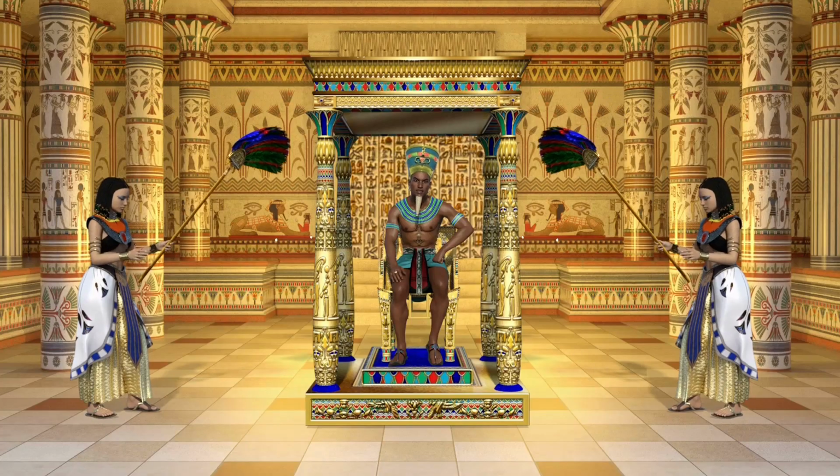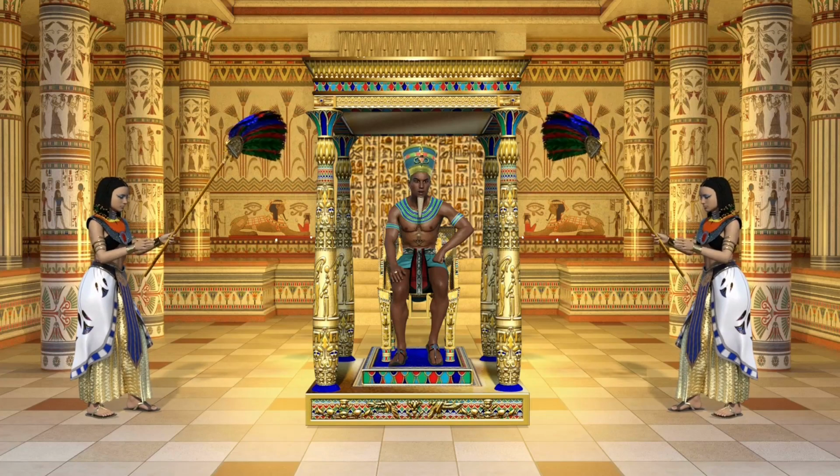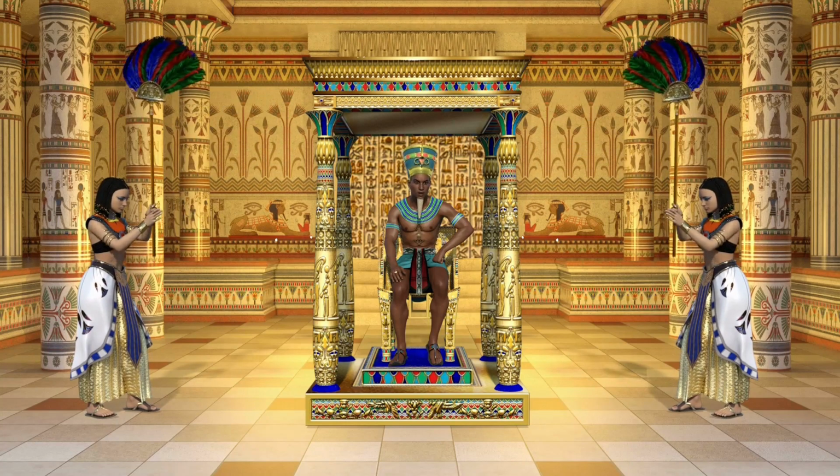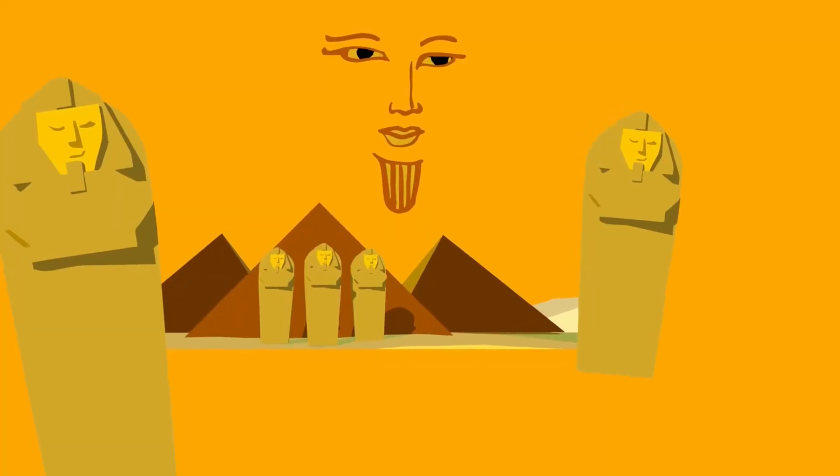The ancient Egyptians believed that their pharaohs were divine and that they needed a suitable resting place to ensure their journey to the afterlife. The design of the pyramid was therefore very important, and each pyramid was unique.